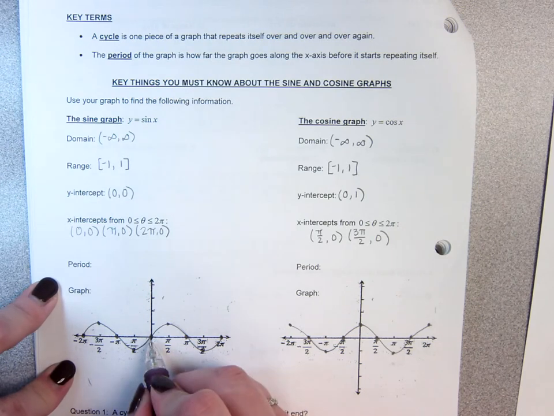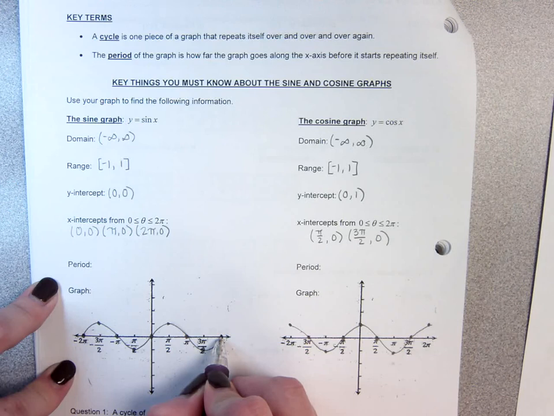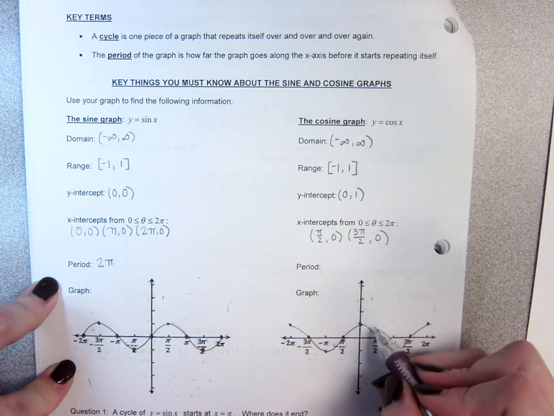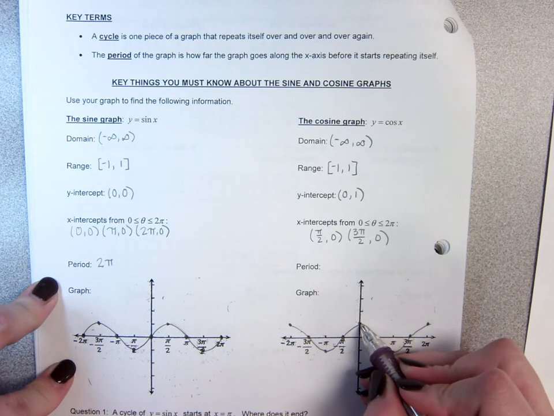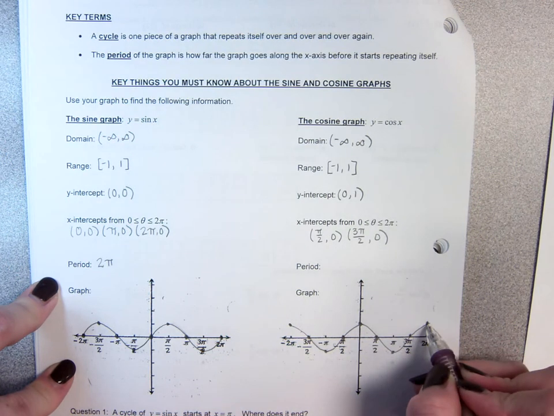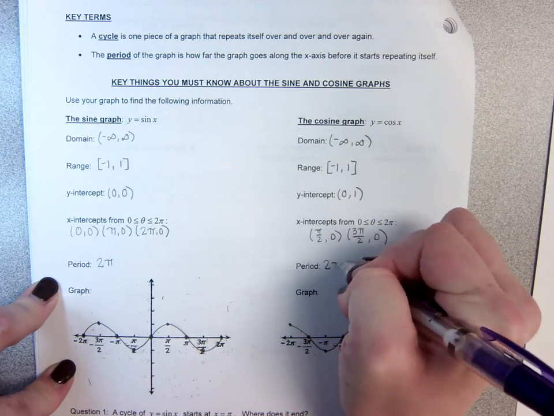In this case, if we look at 0, we're starting the graph here, we're going to go around, and then we're going to get to here, and this is the point where it starts repeating itself again. That would be the period, that distance from here to here, which is 2 pi. Same idea over here, we can go ahead and start at the y-axis, so the y-intercept here. If we start here, we're going to go down, we're going to come back up, and this is the part where we're going to start repeating ourselves again. So from 0 to 2 pi would be our period.